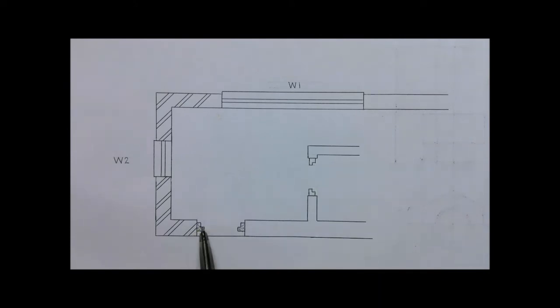Okay, now if the door was shut, it would typically have the hinge on this corner over here, and it would swing shut and occupy this space over here.